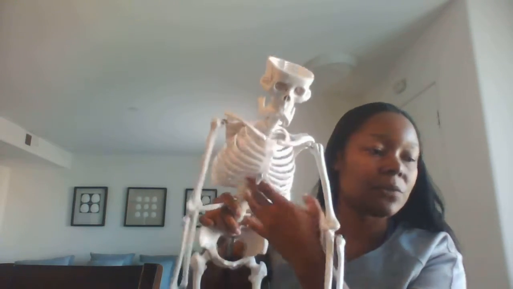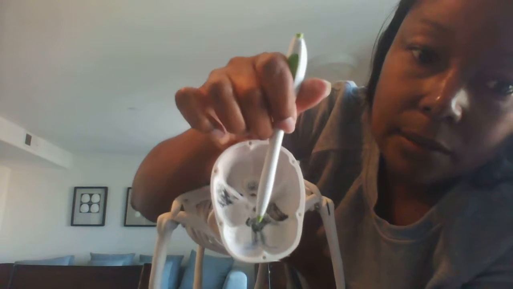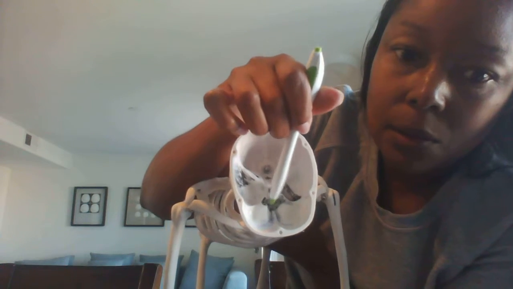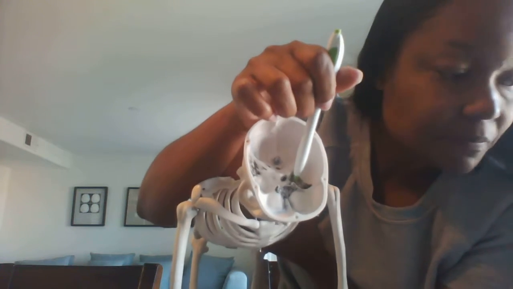Also, these are the superior orbital fissures, the little holes you see through the eyes. And I'm also going to show you the lesser and greater wing of the sphenoid. So I put it in black, the lesser wing, and then the greater wing right here of the sphenoid. And the cranial nerves pass through the superior orbital fissures here.